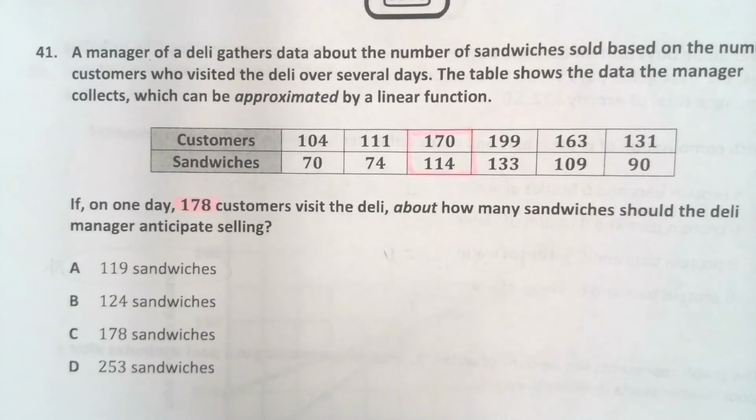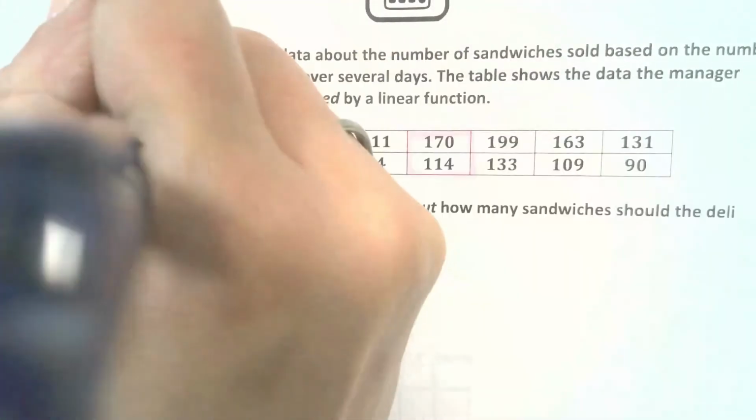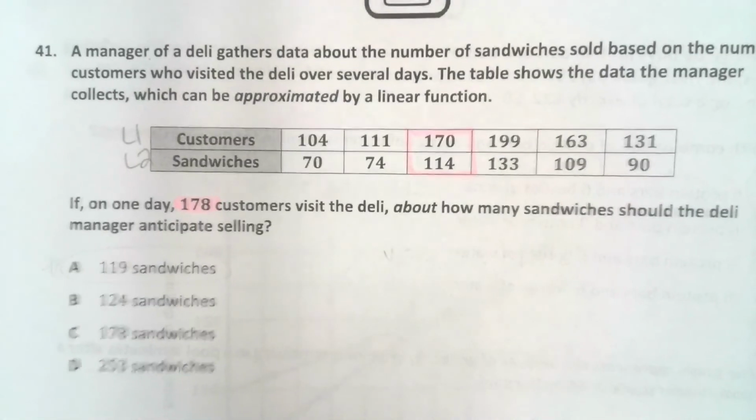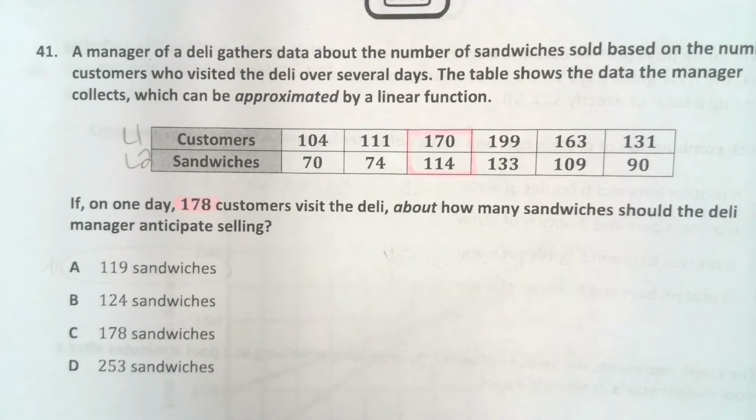Okay. There are 2 ways to do this question. There's the long way and the short way. The long way, which I'm not going to make you do, but I'm going to tell you, you could have put this into L1 and this into L2 on your stat, enter, and then you could have done the linear regression equation, which was stat calc 4, and then plugged in 178 for x. That's the long way to do this.